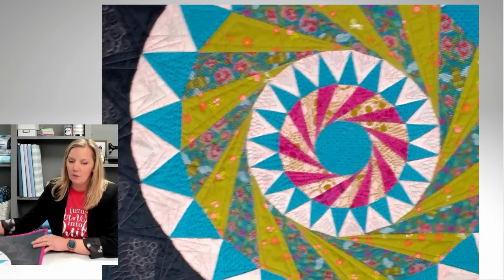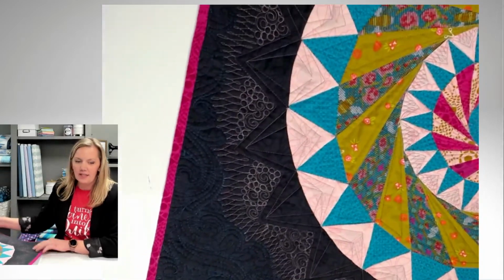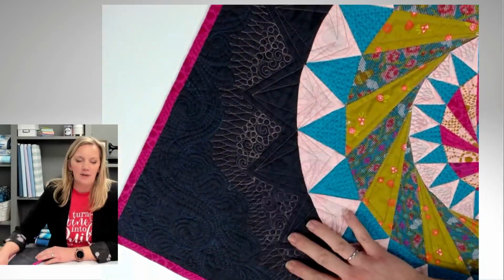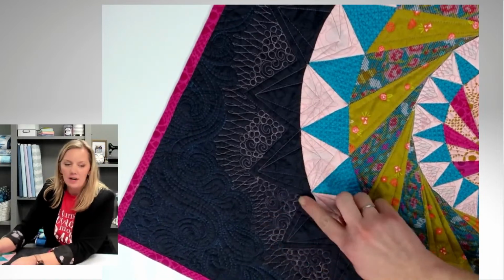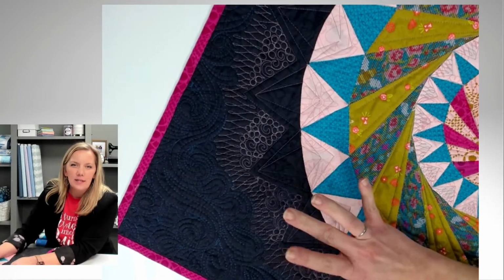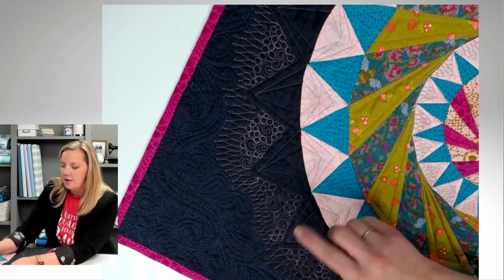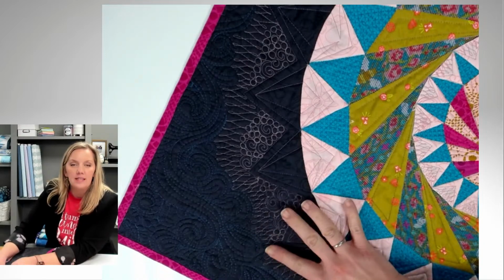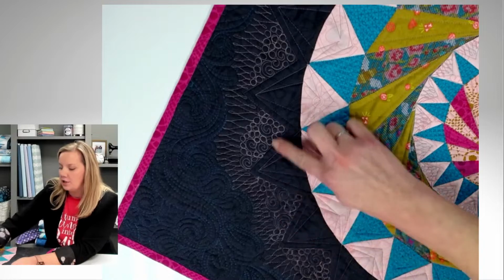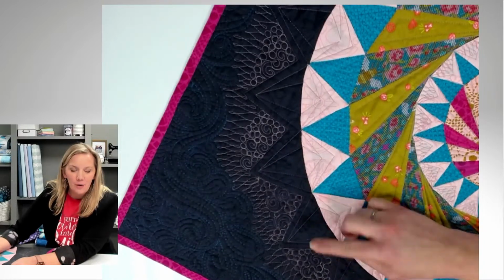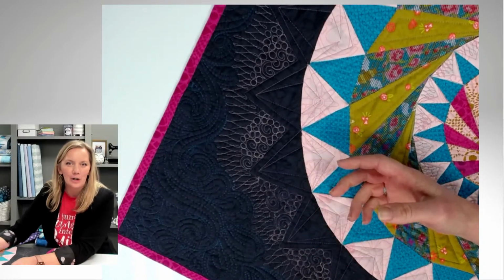But what I want to show you, what we're really going to talk about here, is some of the quilting that I did in the background area right here. This is where we're going to talk about combining designs and how to use it to create different techniques or effects. So whether I want to use it to separate two designs, whether I want to draw attention to a particular area, or maybe I just want a way to learn a new design.